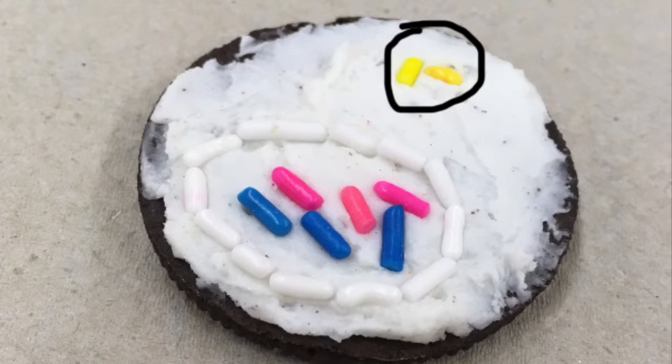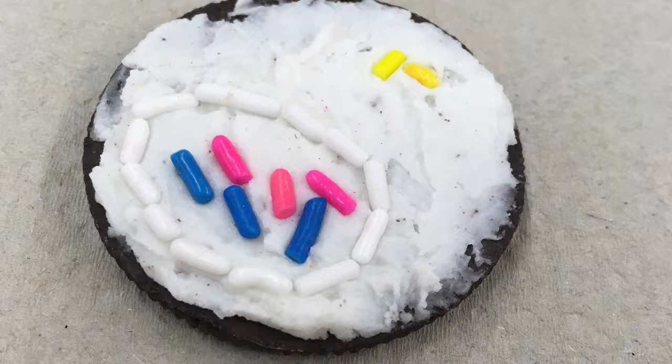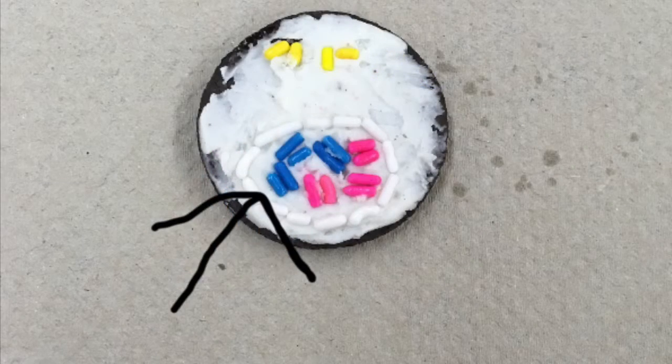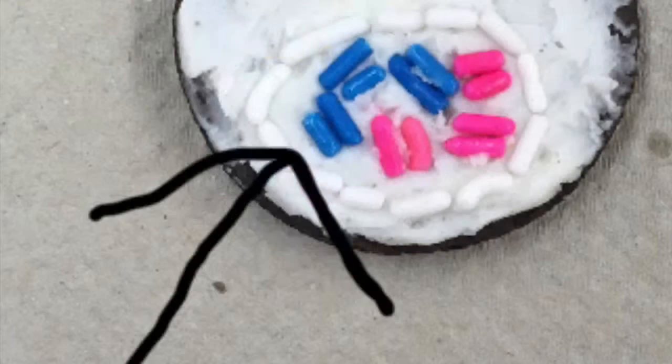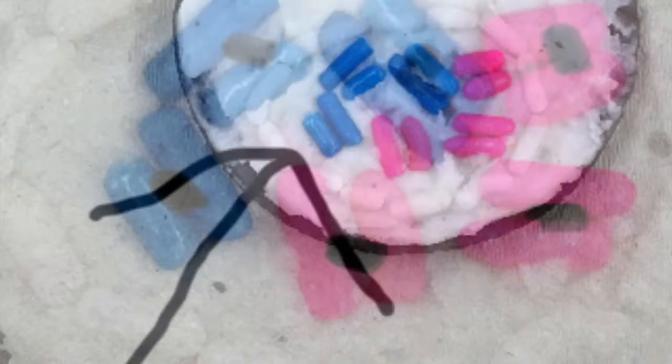In this picture, you can see that there's a black circle that goes around the yellow centrosomes. The centrosomes will be represented by yellow sprinkles. In this picture, you can see that the arrow is pointing towards the sister chromatids. Here is a closer picture of the sister chromatids. They are the same color. They actually start out as homologous chromosomes, but then after replication, they become sister chromatids. A homologous chromosome would basically look like one of the sprinkles by itself.